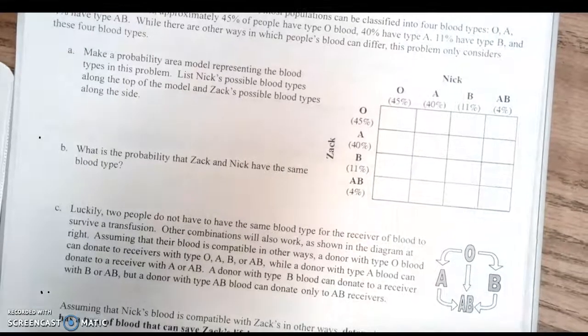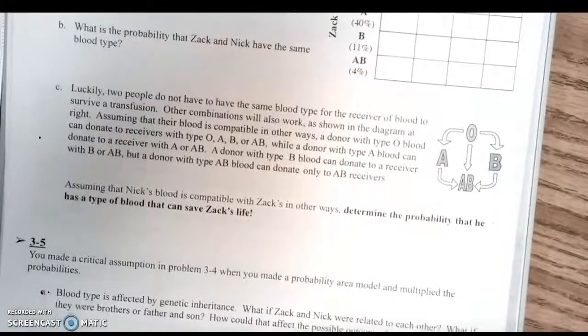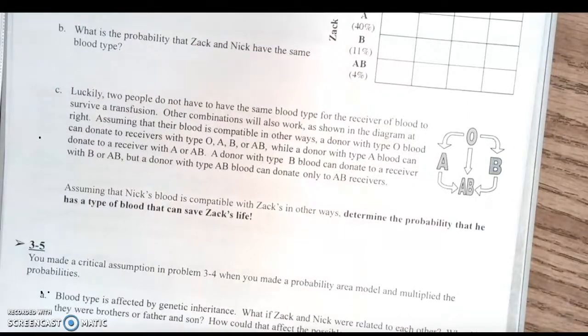Luckily, 2 people do not have to have the same blood type for the receiver of blood to survive a transfusion. Other combinations will also work, as shown in the diagram at right. Assuming that their blood is compatible in other ways, a donor with type O blood can donate to receivers with O, A, B, or AB, while a donor with type A blood can donate to receive A or B. A donor with type B can donate to a receiver with B or AB. But a donor with type AB can only donate to AB receivers.